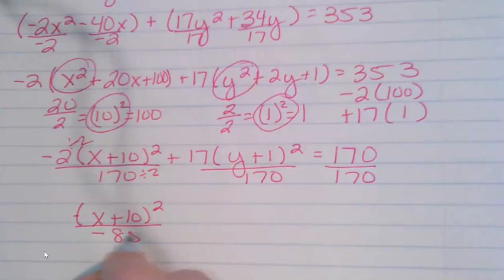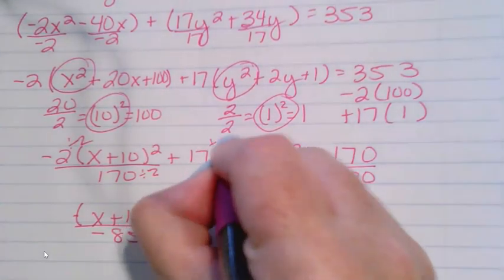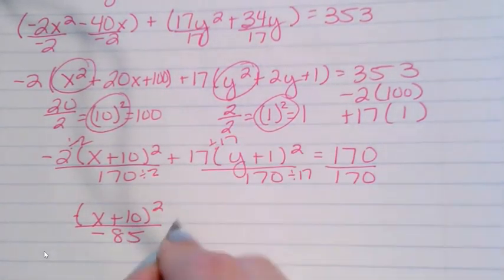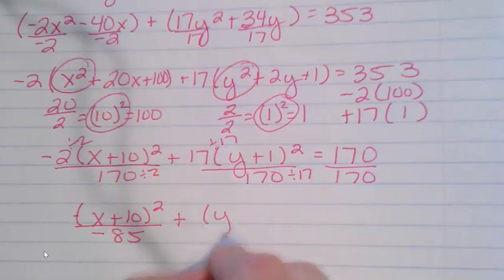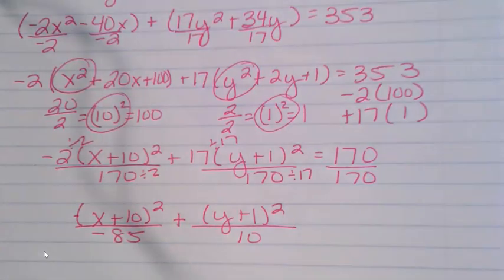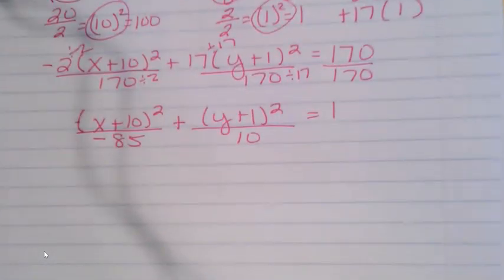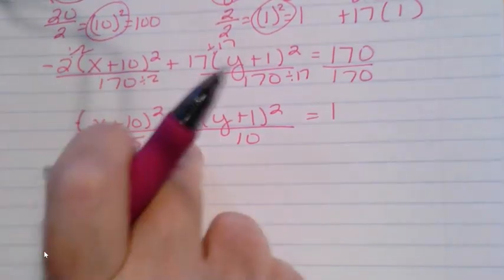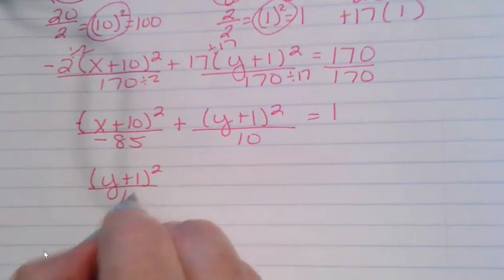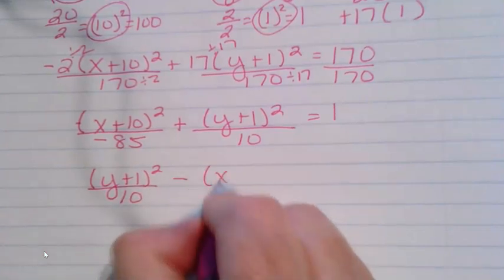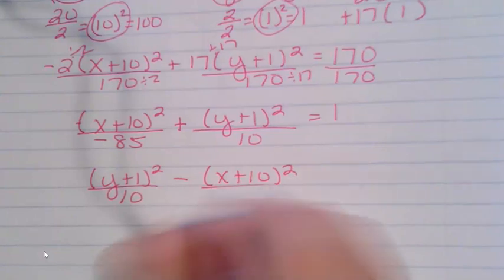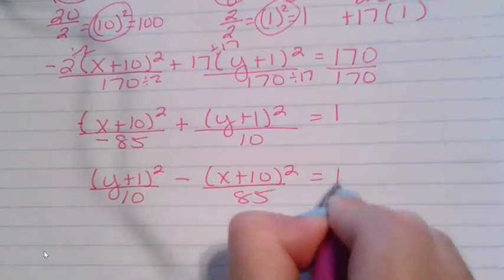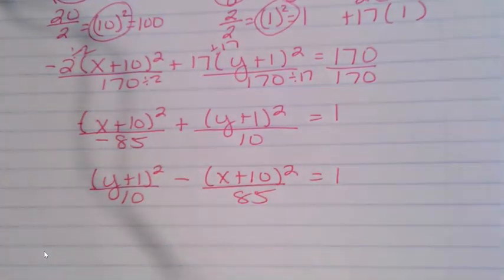Negative 85. Divide by 17 plus y plus 1 squared over 10 equals 1. And then last but not least, just make sure we flip, make sure that negative's in the middle. So that is our y plus 1 squared over 10 minus x plus 10 squared over 85 equals 1. Okay.